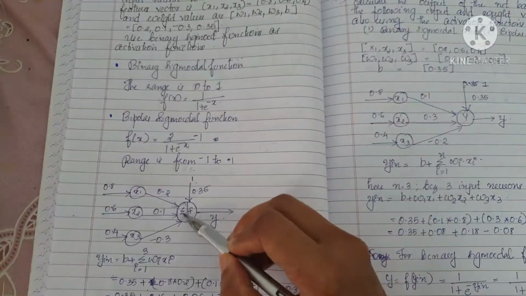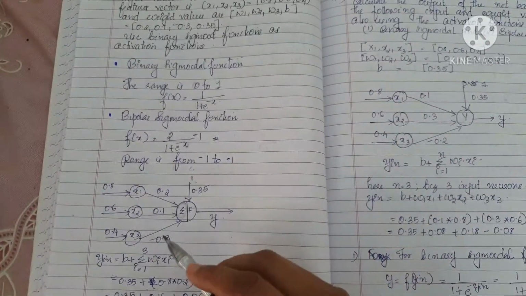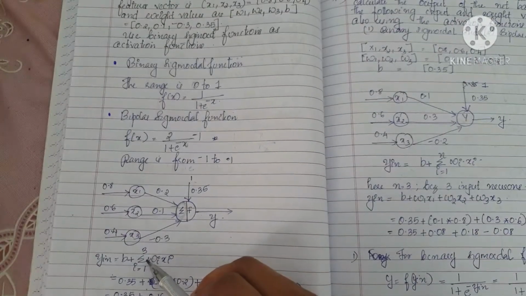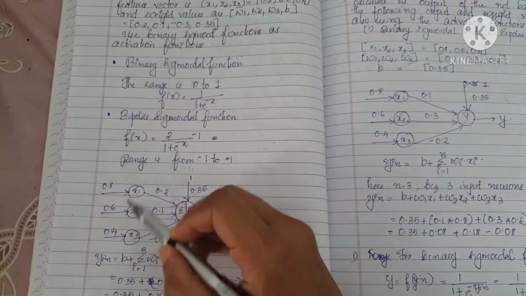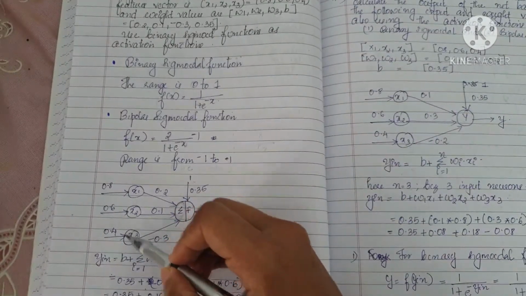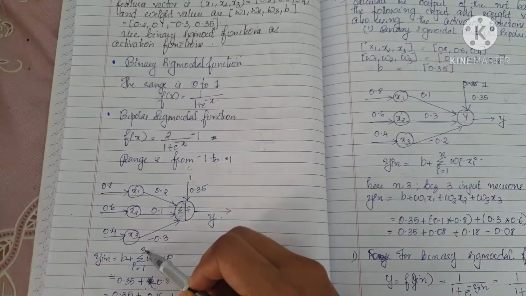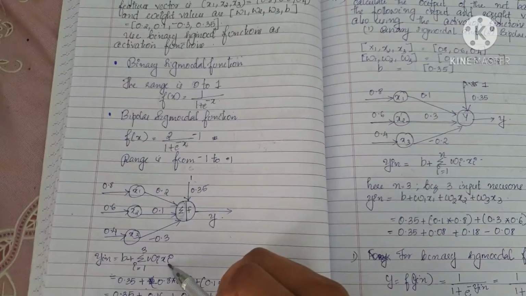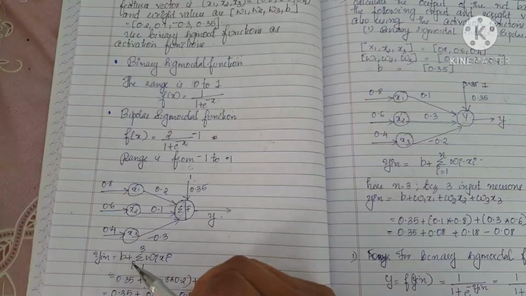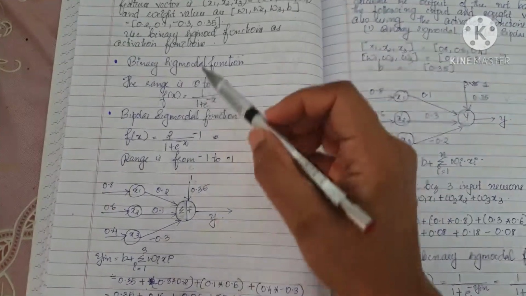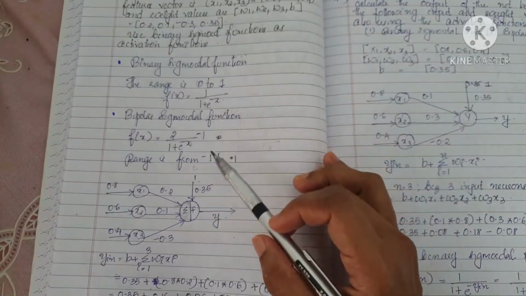Step 1, what is step 1? The equation for step 1 is summation, that means summation i equal to 1 to 3, since we have 3 inputs, so i varies from 1 to 3, of wi xi. Then we have to add this value with the bias.